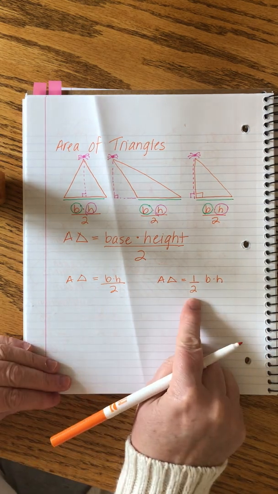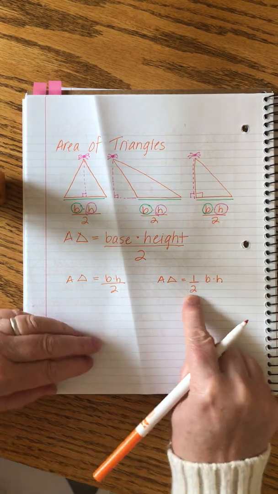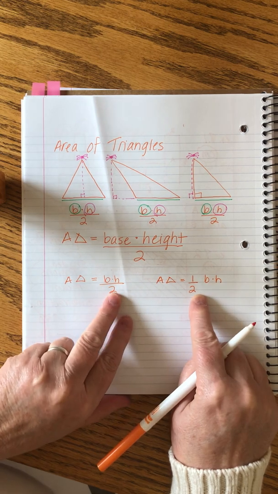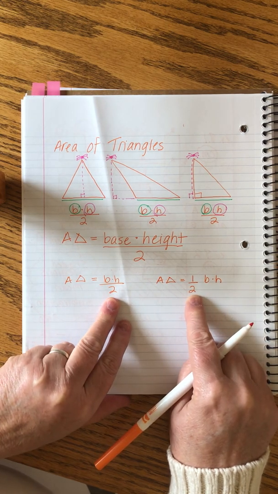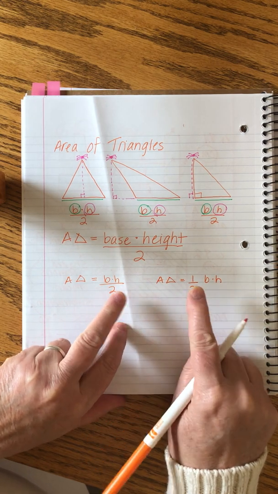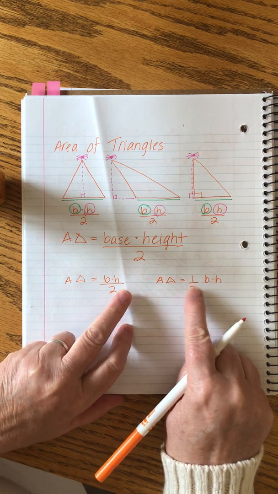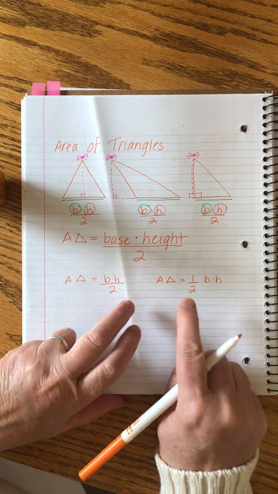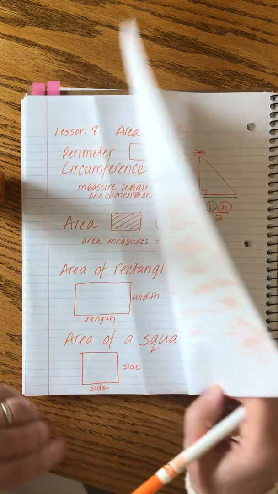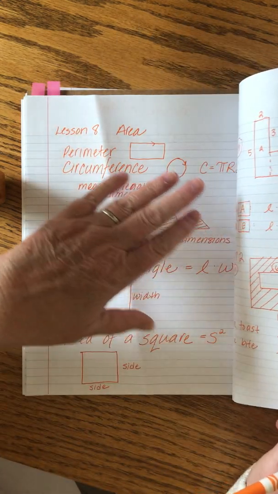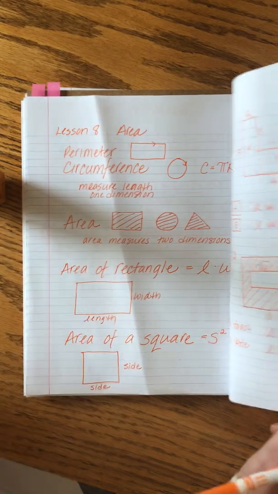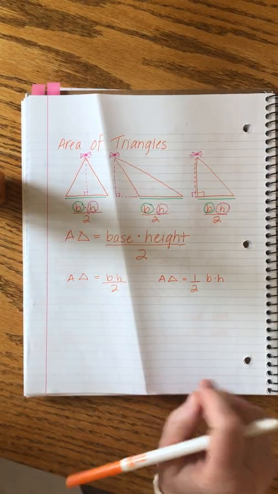Sometimes we say the area of the triangle is equal to 1/2 base times height. Because you know how to multiply fractions, you realize, oh, that's exactly the same thing. But sometimes it's easier to think of it one way or the other way. All right, so I want to show both of those to you. Make sure you write all of these formulas that we've discussed so far today in your formula page. All right, let's do a few problems.